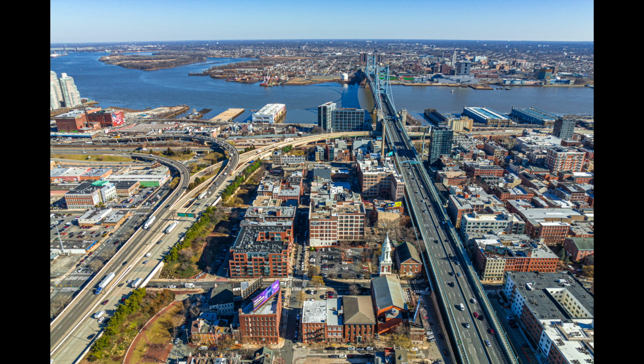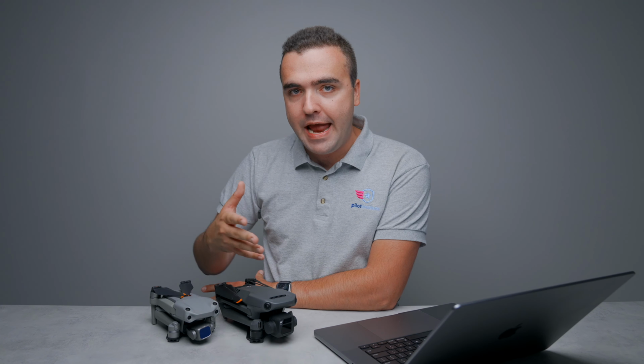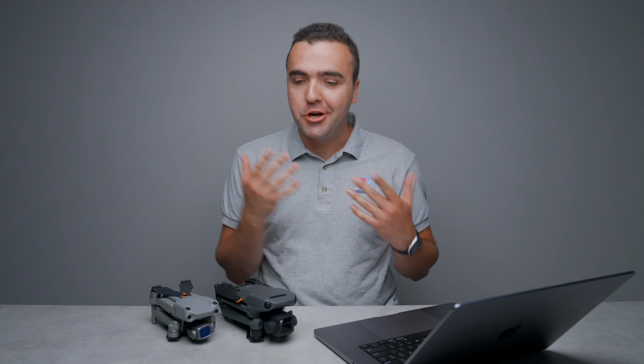Now, when I first got into doing real estate photography, I was under the impression that every home that I photographed should get aerial photos. I mean, why not, right? You're going to show the home in a different way and it's going to help the home sell.